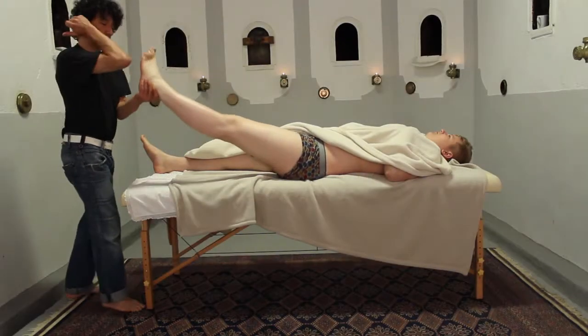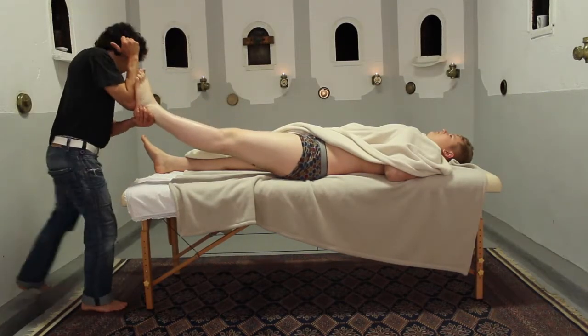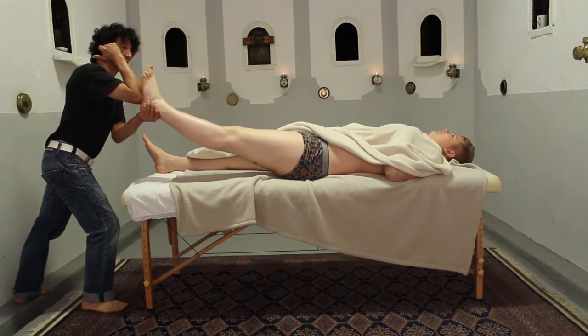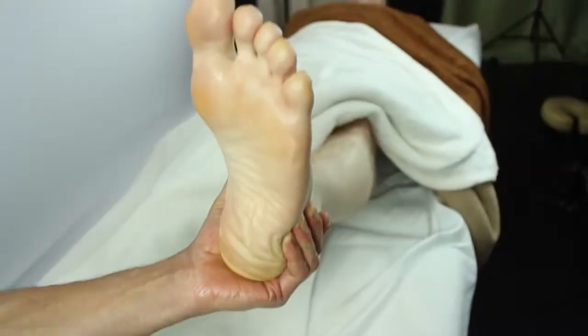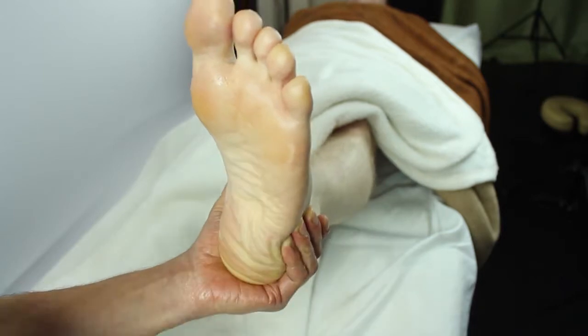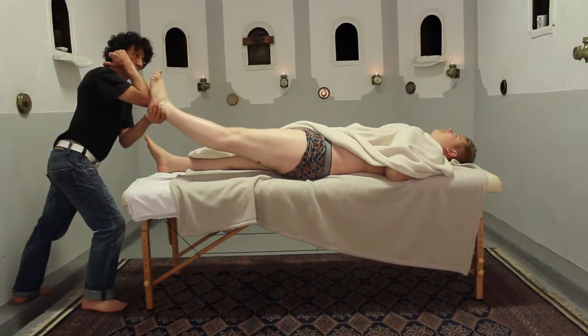Technique 12. With one hand holding the foot under the heel, bring the leg up. With bended elbow, lean on the plantar foot at the calcanean region of the foot. Apply weight through the foot upwards to the leg.